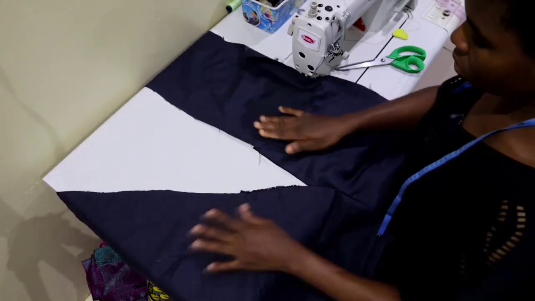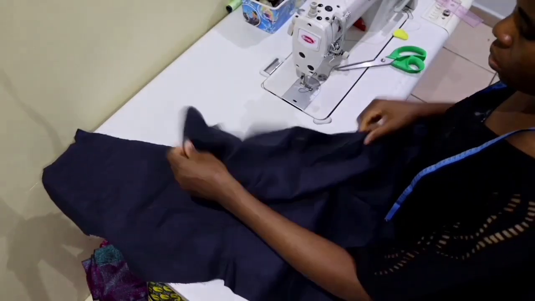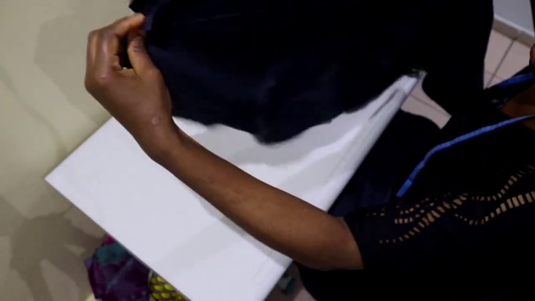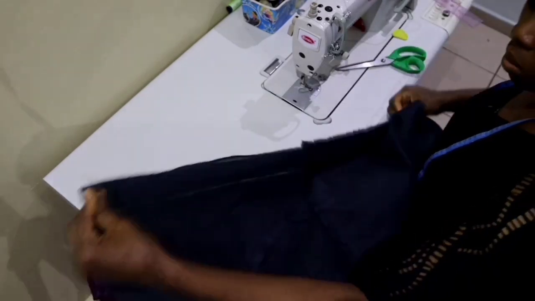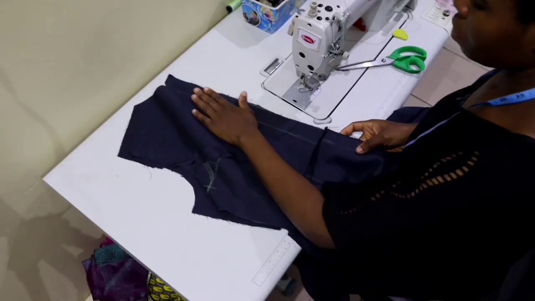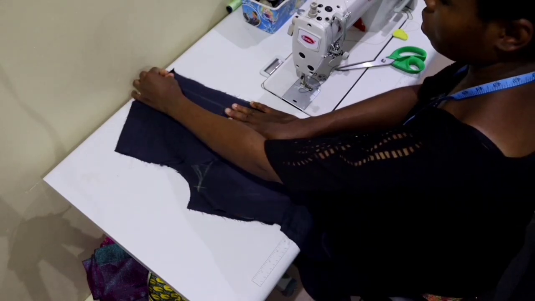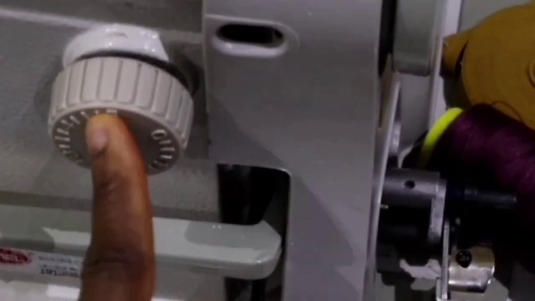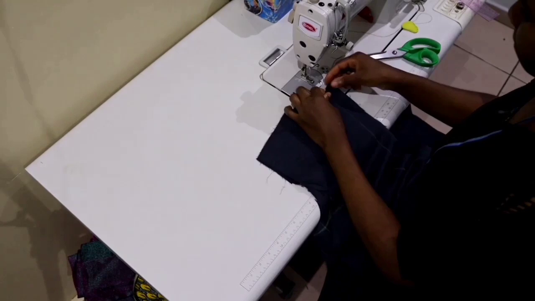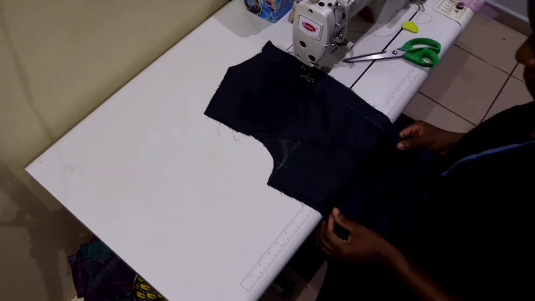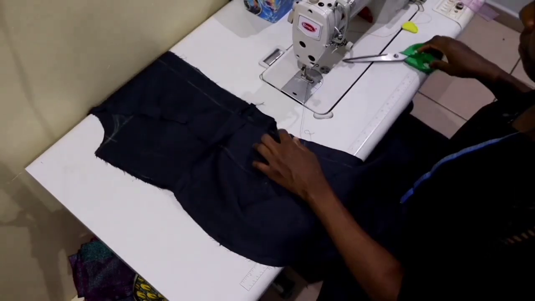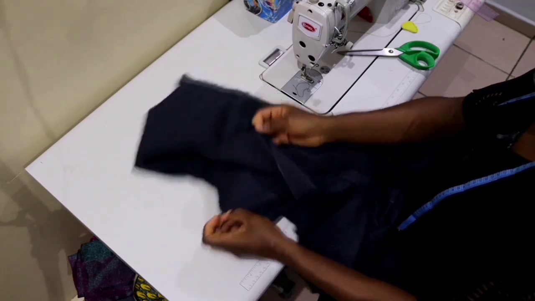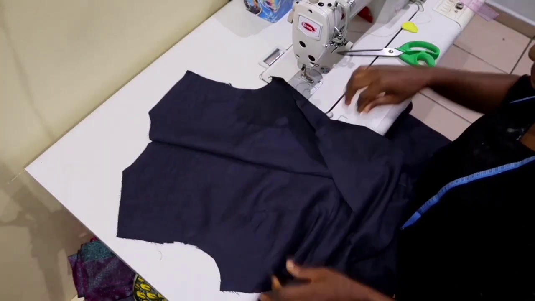So the next thing you want to do now is to place them back on top of each other, right side to right side. Then you change the dial of your machine to the longest stitch so that you can sew a loose stitch on your zip allowance, so that you can keep it in place pending the time you will cut the neckline. So by the time you open it up, this is it.